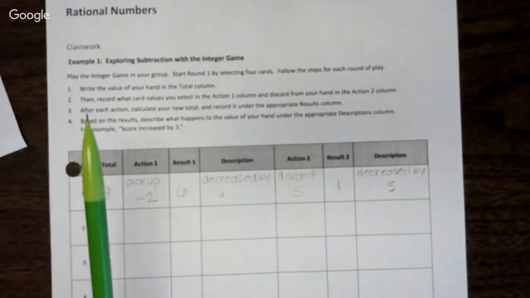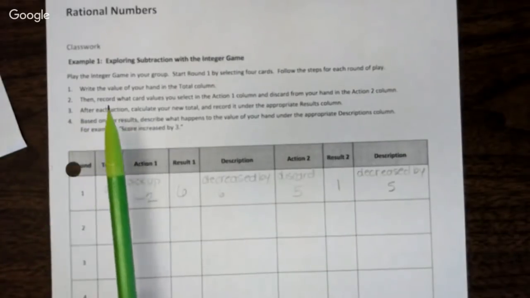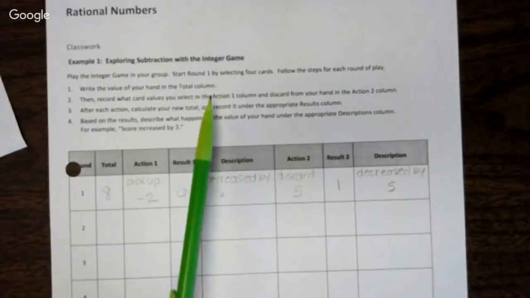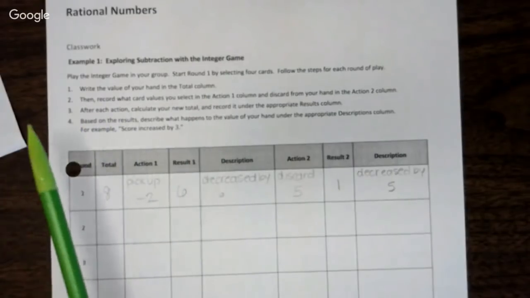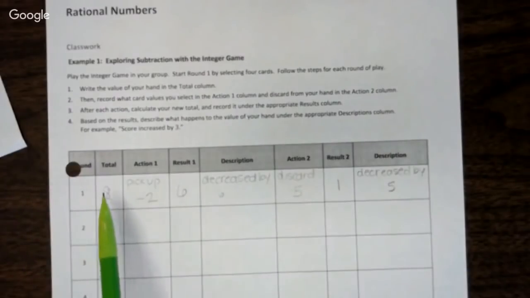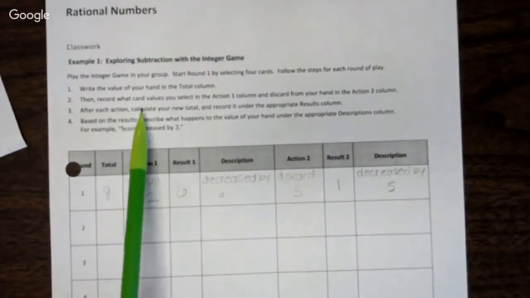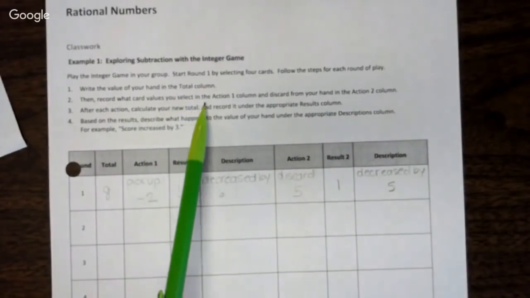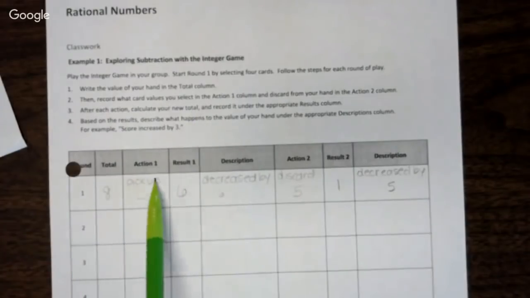So what they are doing is they're starting with 4 cards, just like we did in class for adding. And here's what they were doing. They were writing the value in the chart. So this is just an example of what to do. Say your total is 8. You write that in the first column. Then you're going to record what card you select. So I picked up a -2.